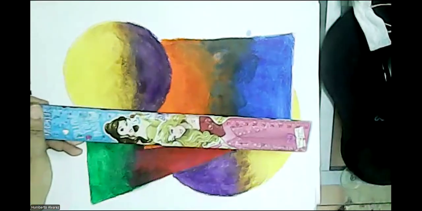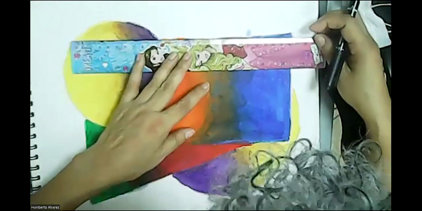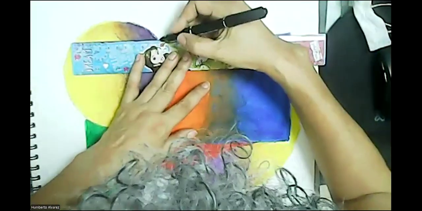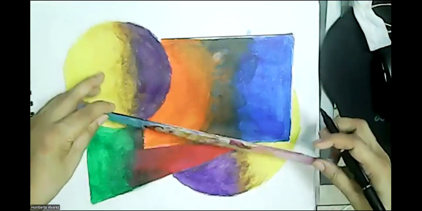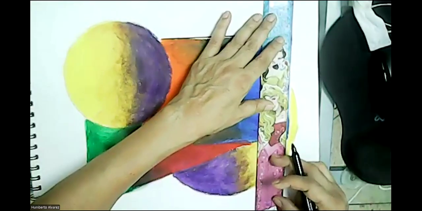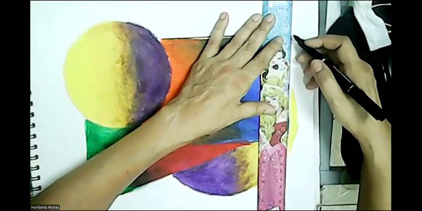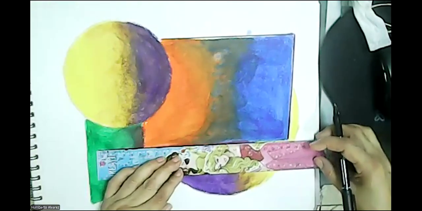My legendary princess ruler. Okay, and I'm going to do the outline. And in this process, I can hide some of the little mistakes that I could have made. But in this experiment, there are no mistakes. So don't worry about it.